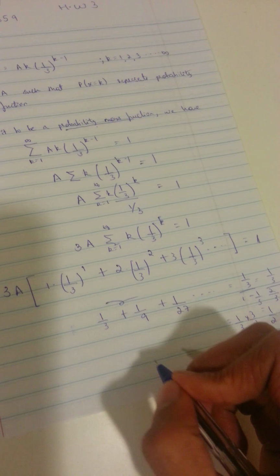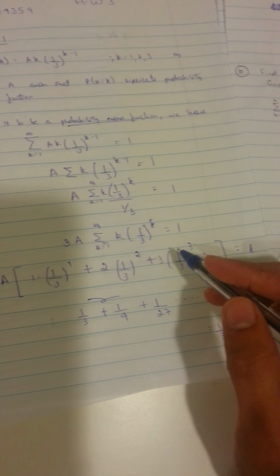So if we keep doing this for every summation, we have the final result to be 3a into the entire summation, which goes 1 into 1 by 3 plus 2 into 1 by 3 the whole square plus 3 into 1 by 3 the whole cube. So we have 3a into 3 by 4. The entire summation of that gives us 3 by 4.